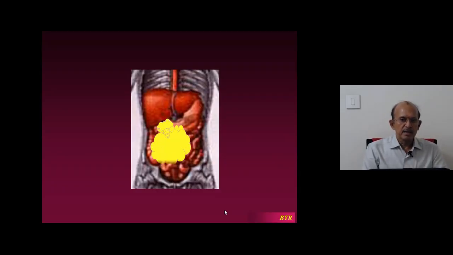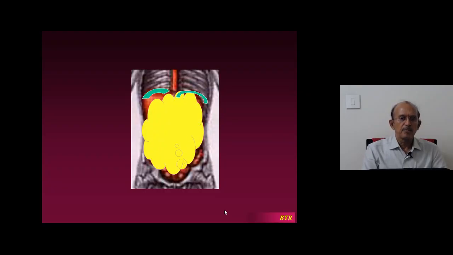The gastric juice, the bile, and the undigested food material, along with the air that is present in the stomach and duodenum. So these things contaminate. Air, fluid, and food escape into the peritoneal cavity.